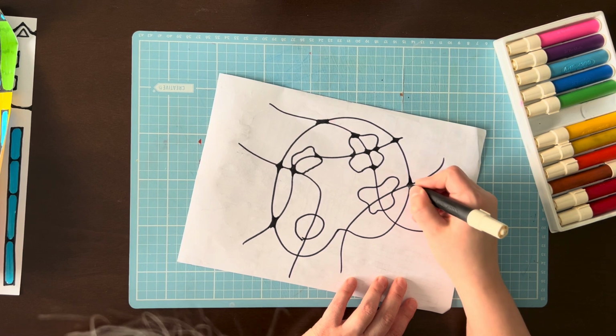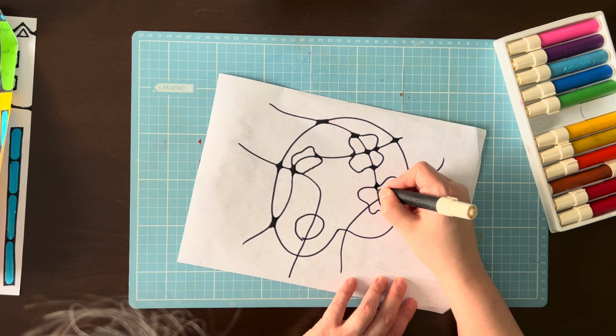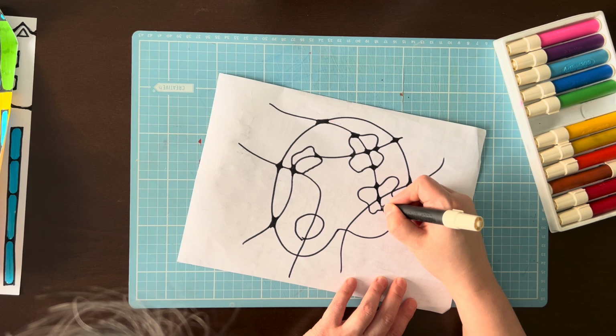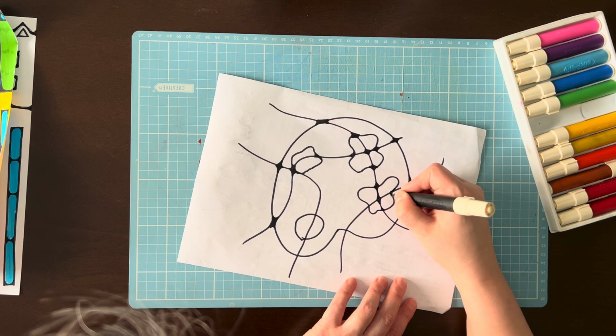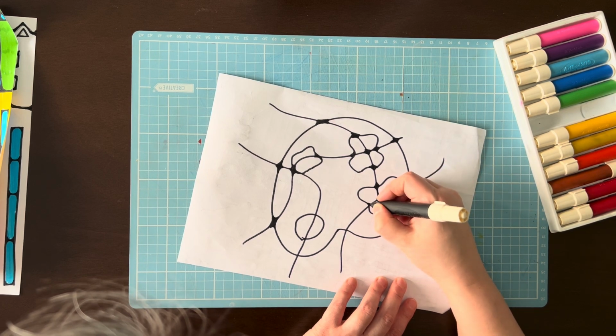And again, these textures are thicker, so they are a little bit easier to control and to actually create that neurographic. Now, if you were using something like a Sharpie, it does take a little bit longer just because it's a thinner texture, okay?